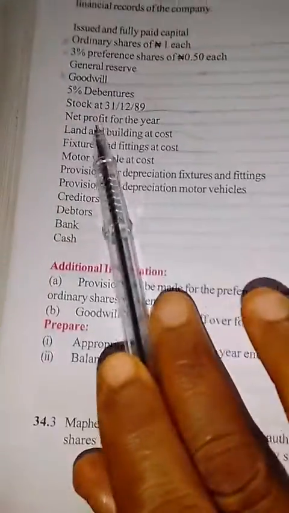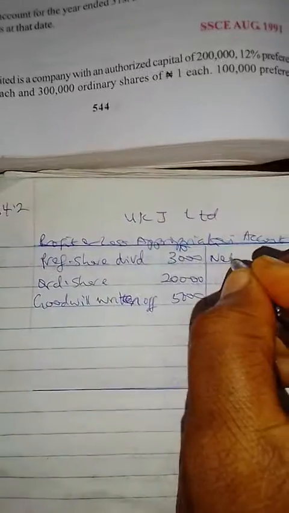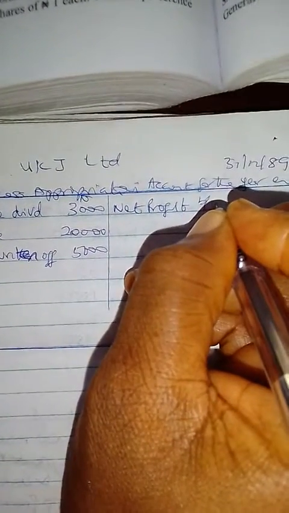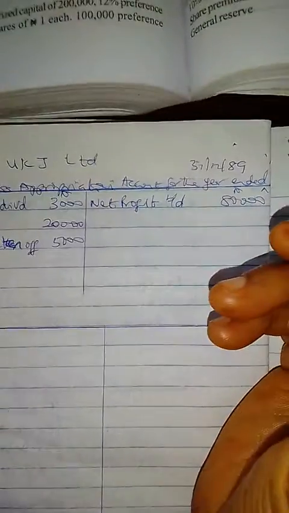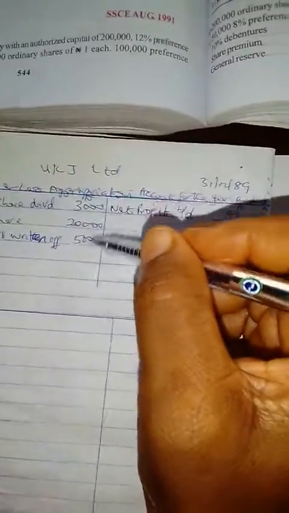Then we have, on the credit side, our net profit for the year of 80,000 naira. Now you add up the debit side and subtract it from the credit side. The total figure we have here is 28,000 naira.